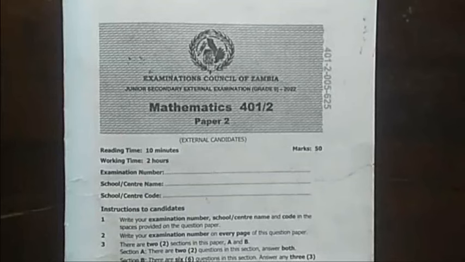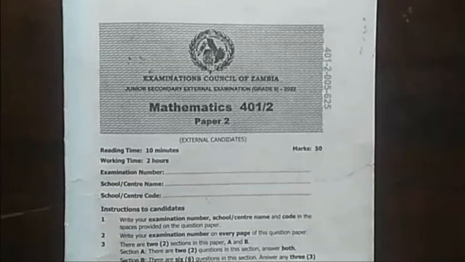Some common mistakes I see with students is they don't read the instructions very well. They end up writing their names where the examination number goes. You don't have to do that. You need to write your exam number there, and then you also write your center name and the center code.